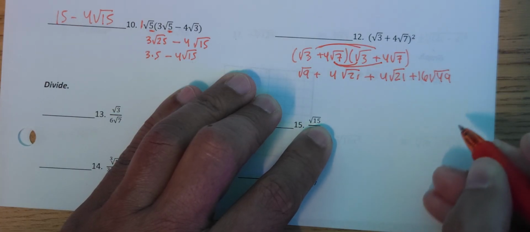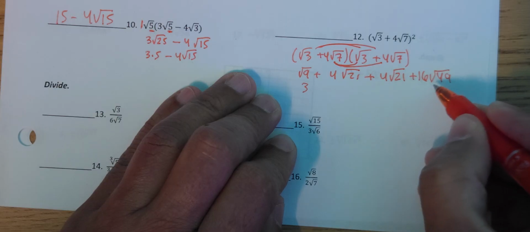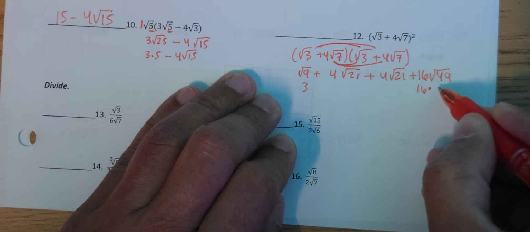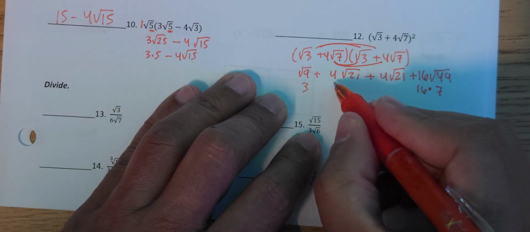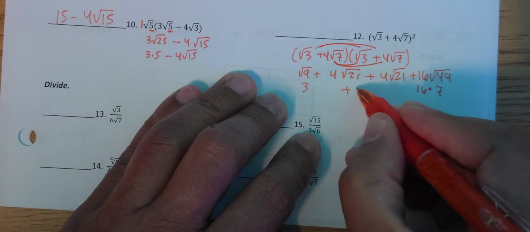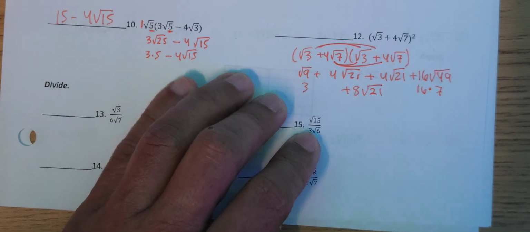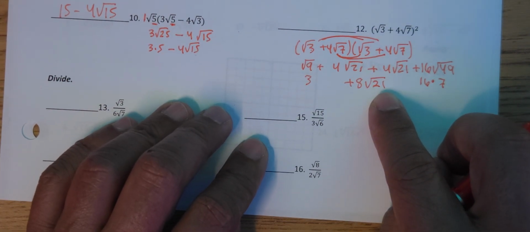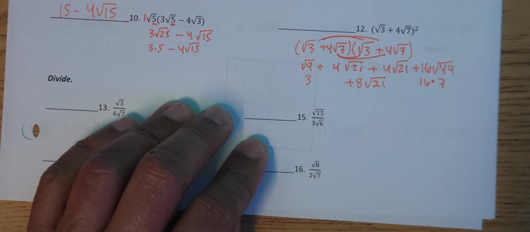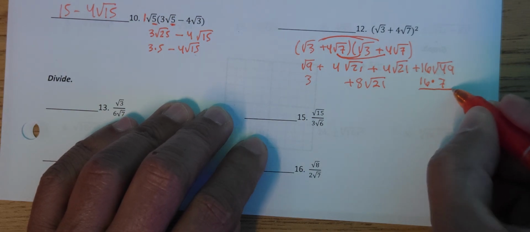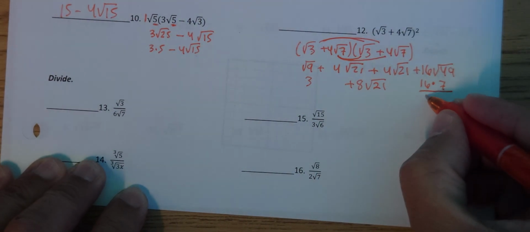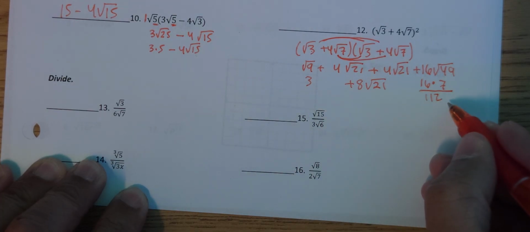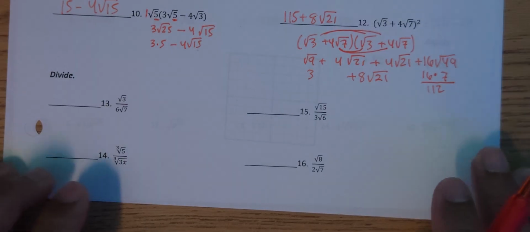But again, we know this is 3. We know this is 16 times 7, because square root of 49 is 7. And this is 4 plus 4, so this is plus 8 square root of 21. And again, 21, you can try to decompose this, and the only factors are 3 and 7. You only have one of each. You can't take anything out. 16 times 7 gives you 112. So then when you add 3 and 112, that's 115 plus 8 square root of 21. So that's the answer to number 12.